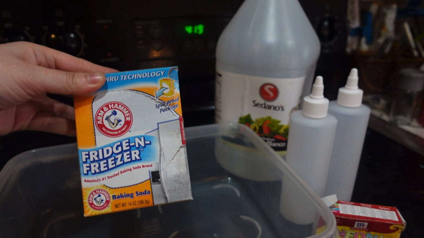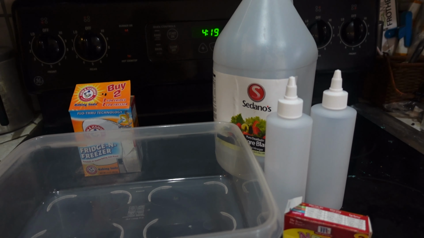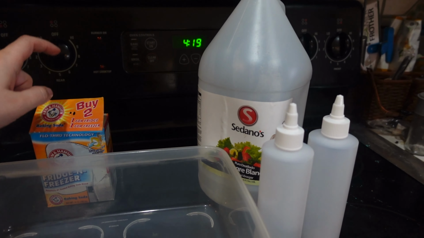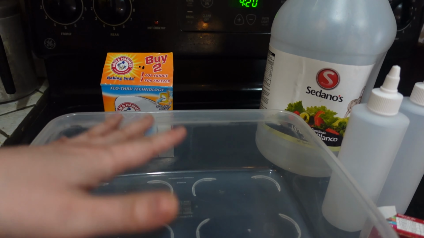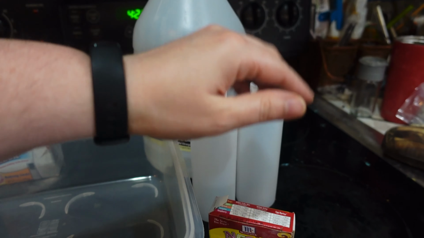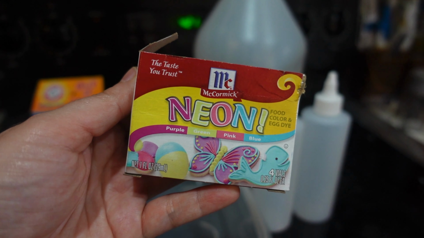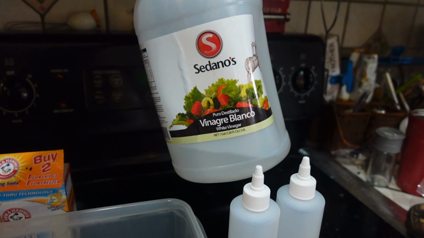Alright, Pallies, we've got some baking soda left over from our cooking activity, so I thought this would be fun for a sensory activity. So what we have here is our baking soda. You need a vessel of some sort. I've got this giant Tupperware here, but you could use anything really. Two little squirt bottles. We have food coloring, and I have the neon specifically because it brings pink rather than red. And some white vinegar.